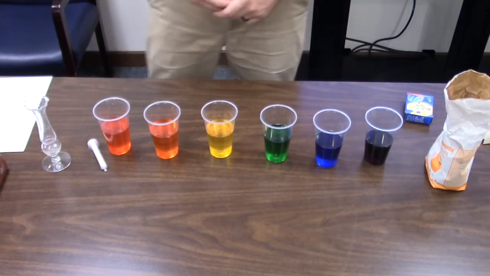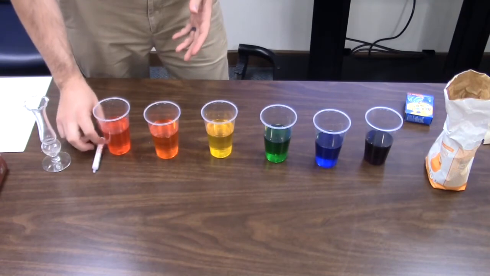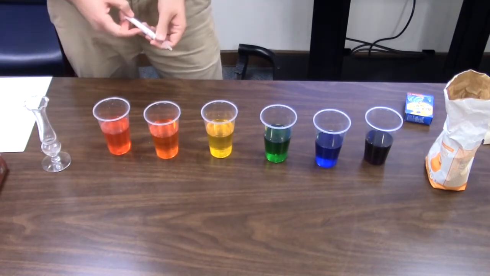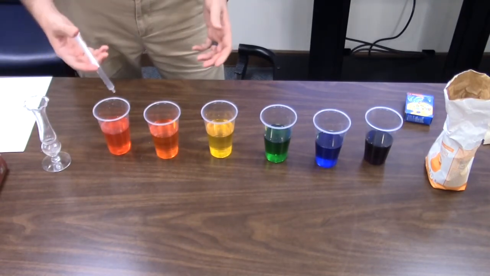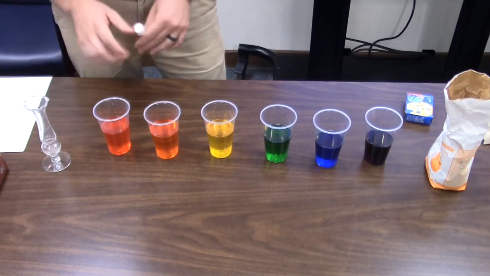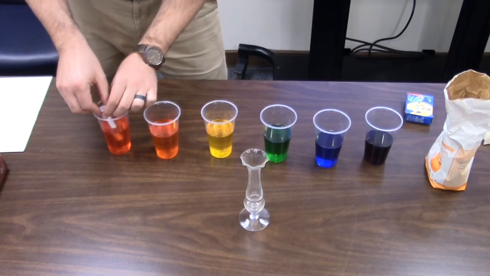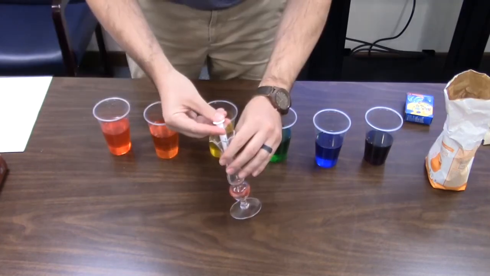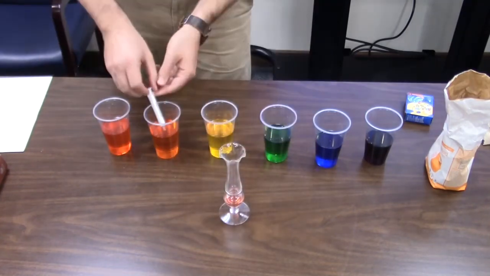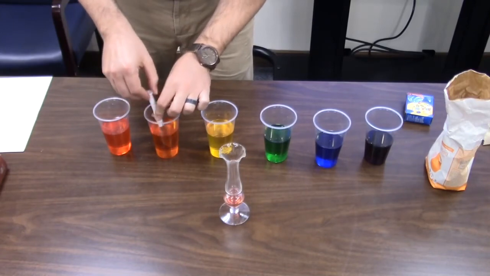Okay? So we're going to start with our highest concentration of sugar, which should be our highest density. In my case, that's going to be our red. So I'm going to get some red in my dropper here. Put it at the bottom of the vase. Next I'm going to get some orange.